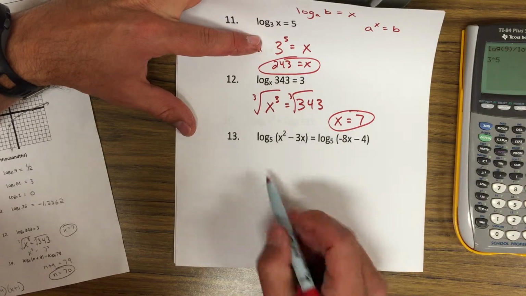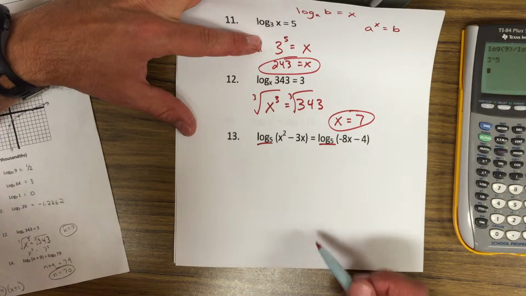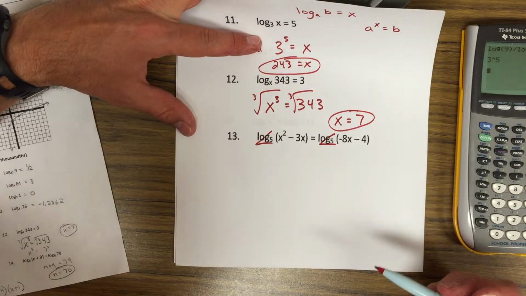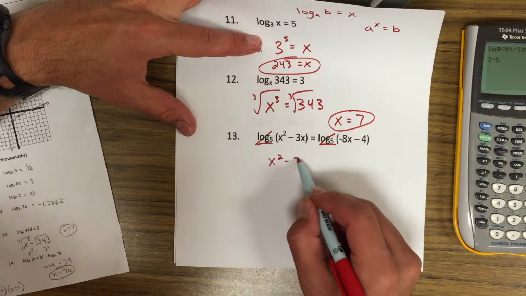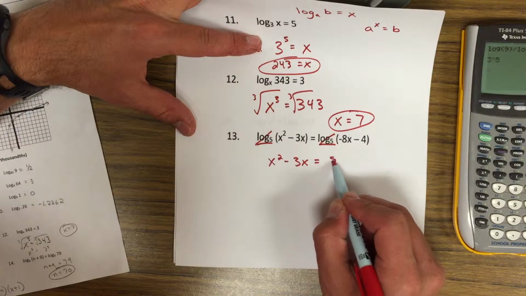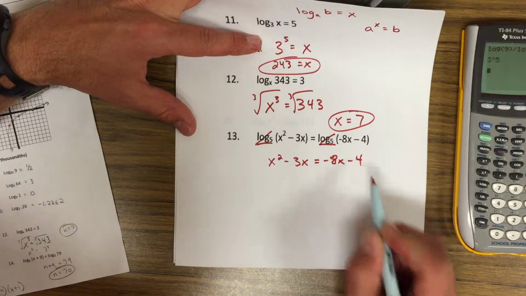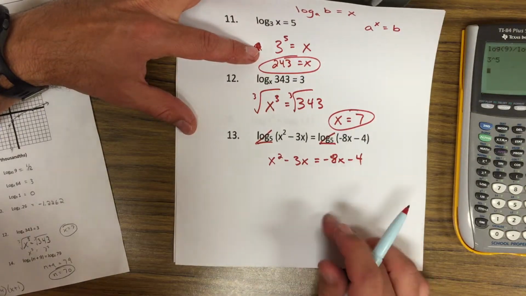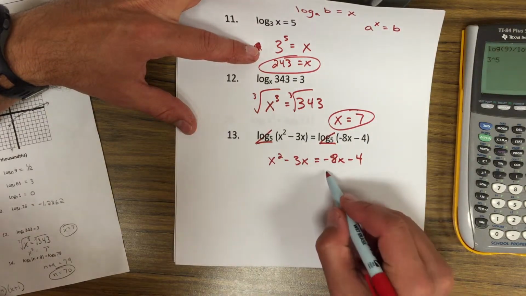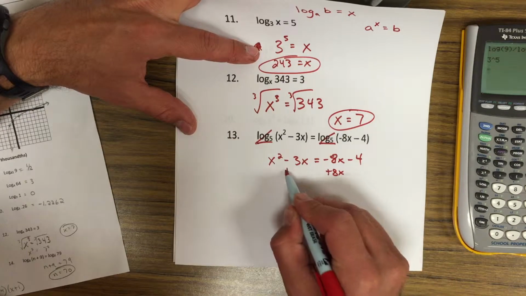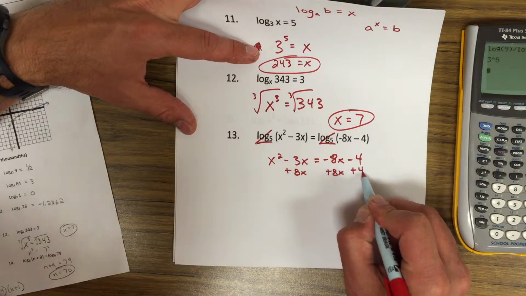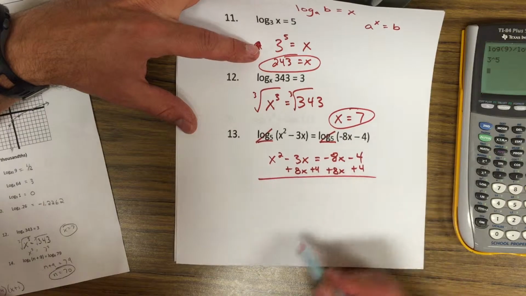All right, when you have logs that are the same base, you can go ahead and drop those logs, and you have yourself just an equation. Set them equal to each other, and if it's a quadratic, get one of the sides equal to 0.